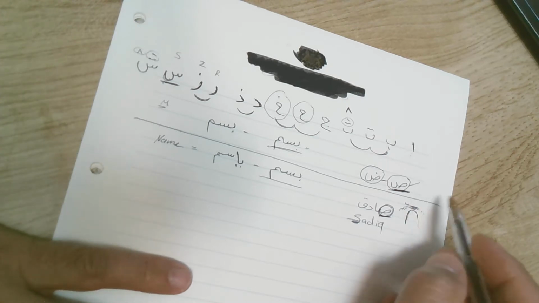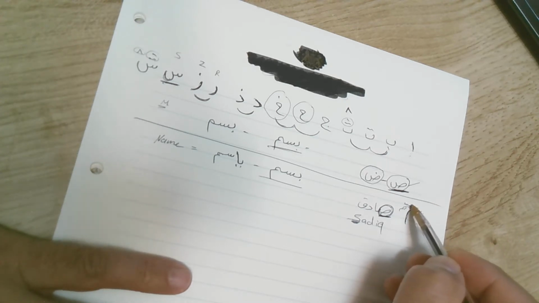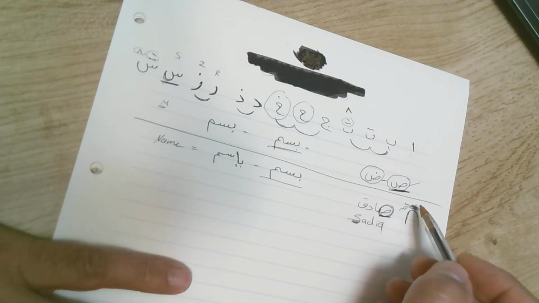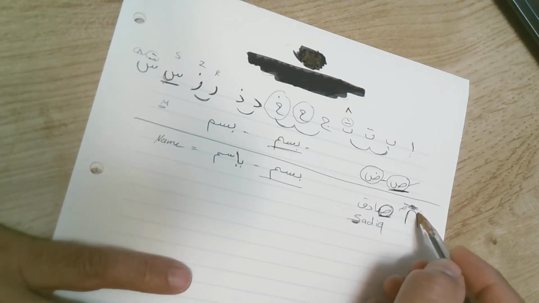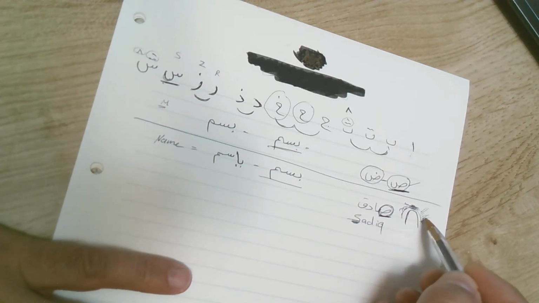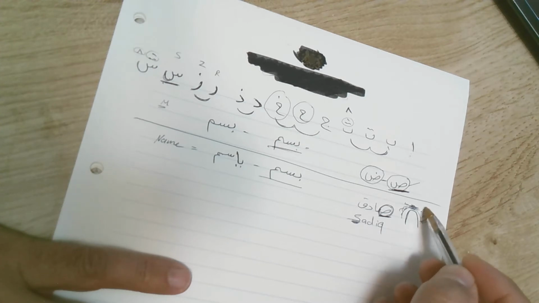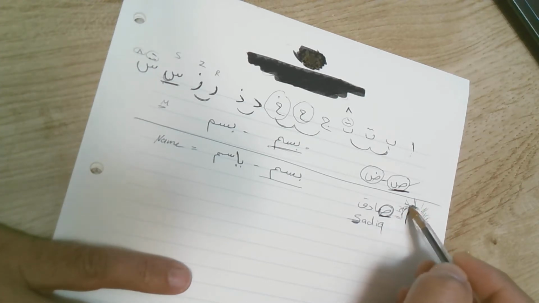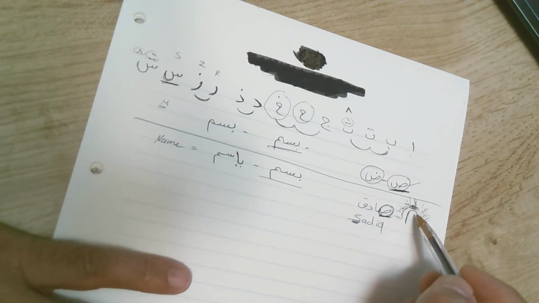If you say Sin now, you will see that it's going from here, whereas Sad is going from everywhere around this, from the whole tooth here. So the air is going everywhere with Sad. Sin is going only from the front. So the difference is literally nothing.